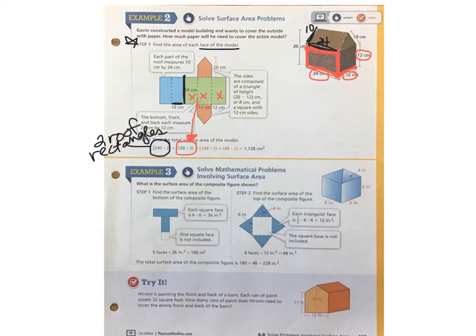Okay. Then we have the sides that are composed of a triangle and a square. Okay. So we have the square, which is the 12 by 12. So 12 by 12 is the square.